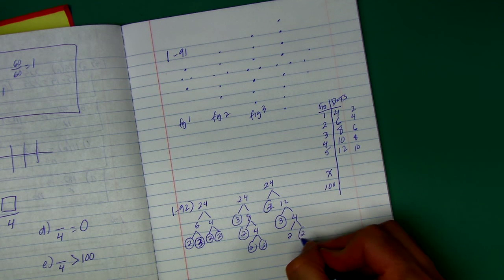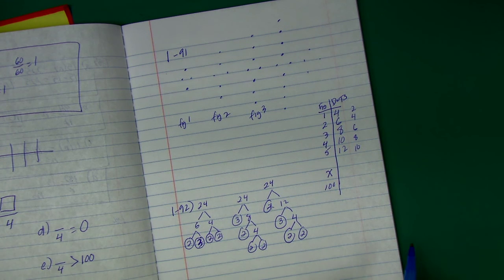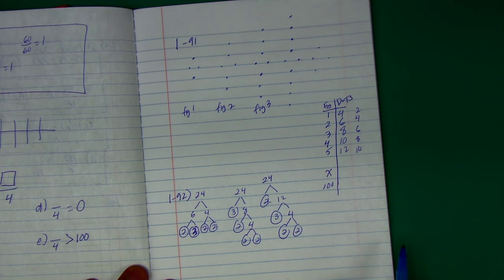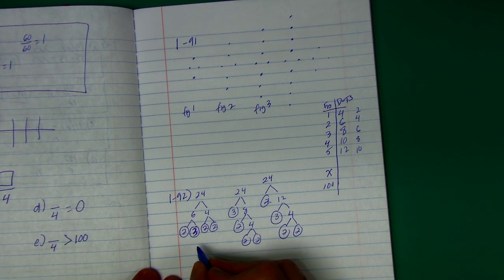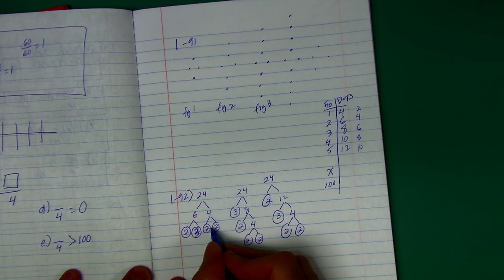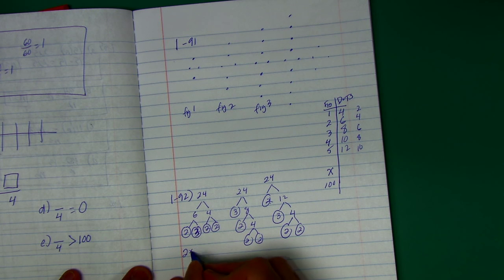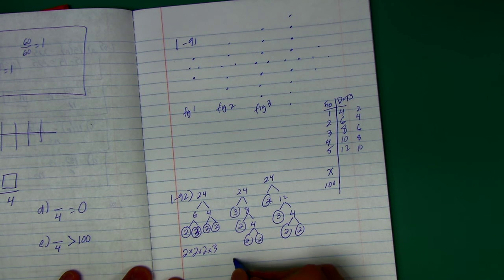Now, once you've made your factor tree and all the numbers at the bottom are circled, the prime factorization, you have to have the factor tree and then put those in order from least to greatest. So I have 2, 3, 2, 2, 2 times 2 times 2 times 3. The 3 is going to go last.